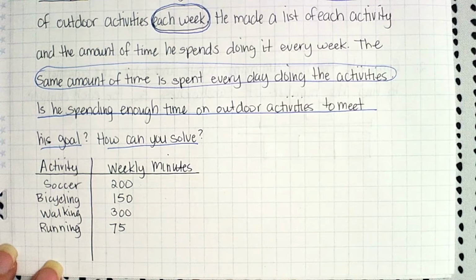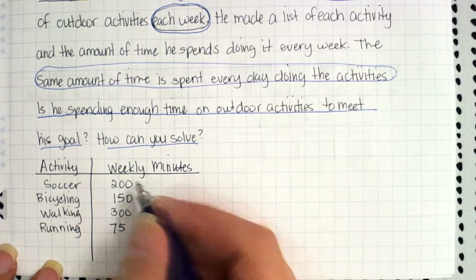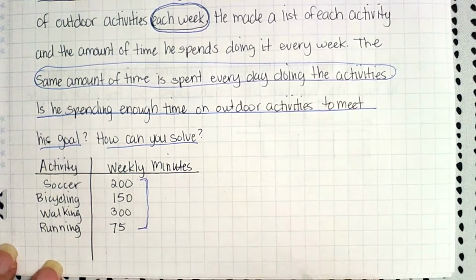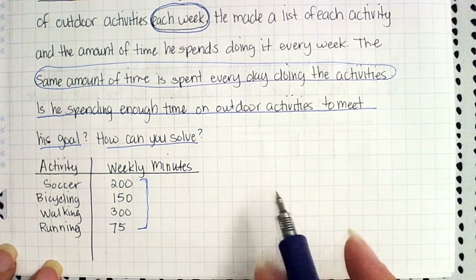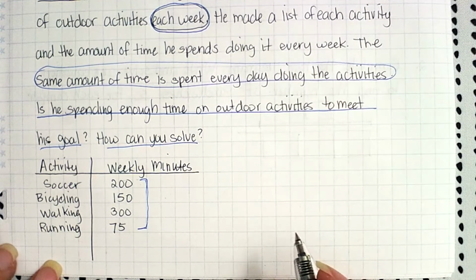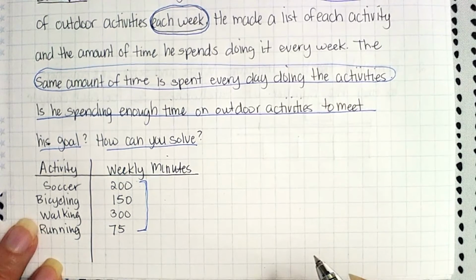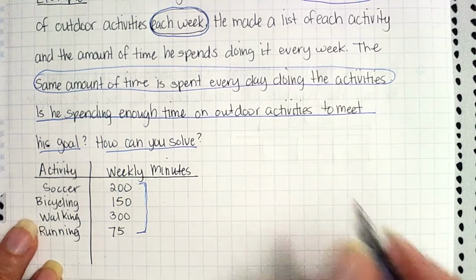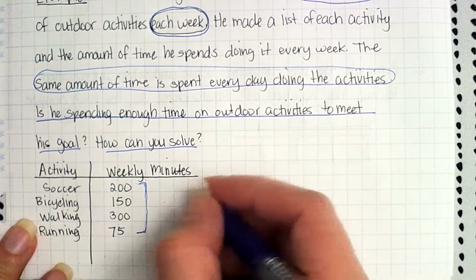So if I know that each day he's spending an equal amount, what I can do is I can add these, and I know that's how much he spent for the entire week. If I want to find out how much it is for each day of the week, then we need to divide it by 7. So let's go ahead and add our numbers.